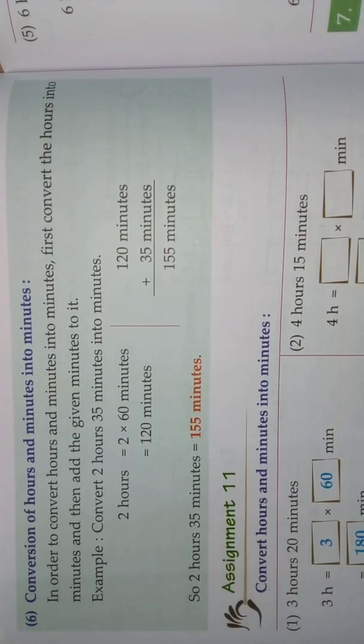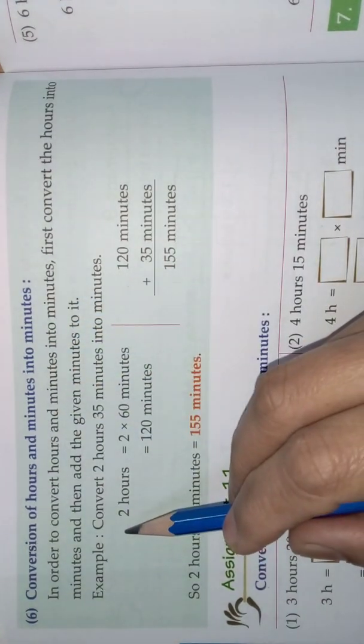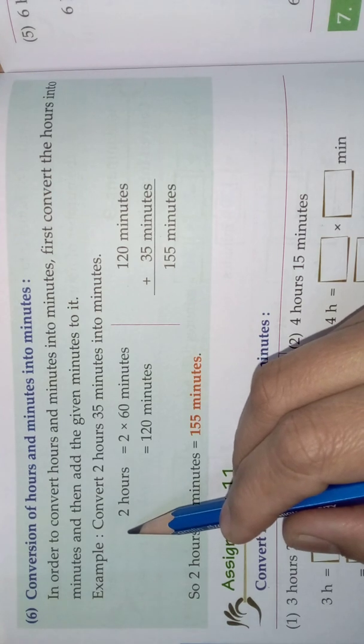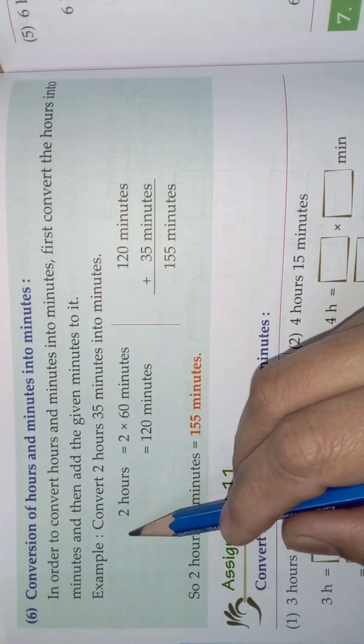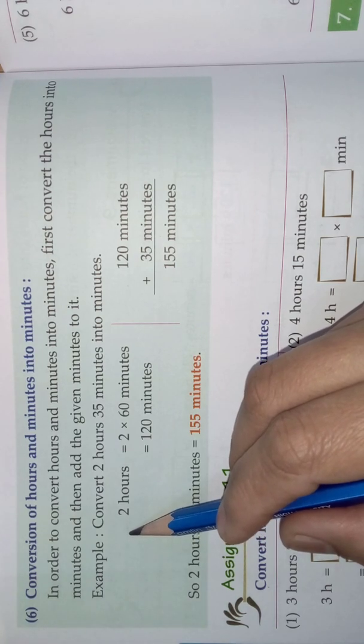Take the next page, children. Conversion of hours and minutes into minutes. Here both hours and minutes are given together. What should we do? We should convert it into minutes. We should keep the minutes as they are and convert the hours into minutes, and then add both.